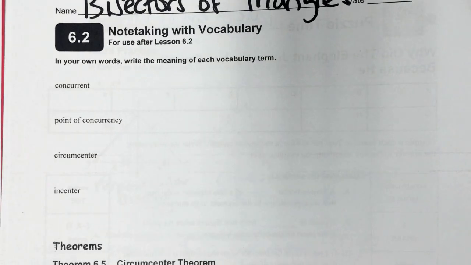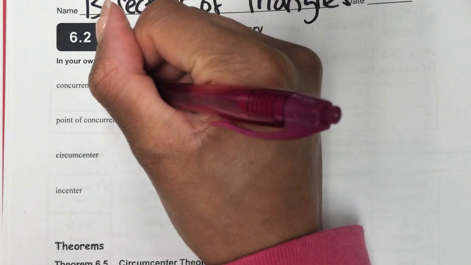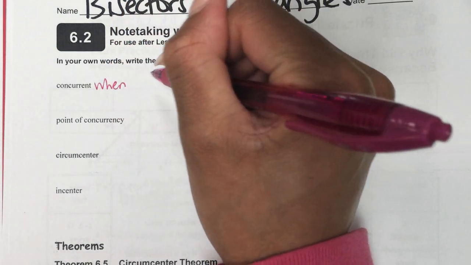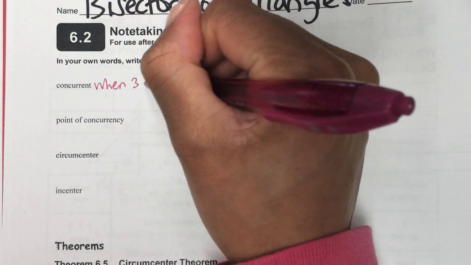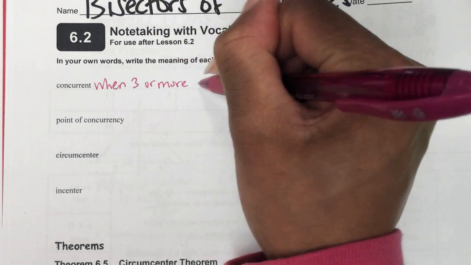So let's start off with some definitions. So I have concurrent, the point of concurrency, circumcenter, and incenter.